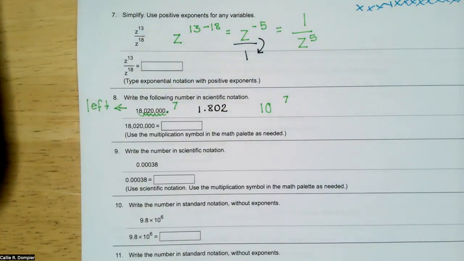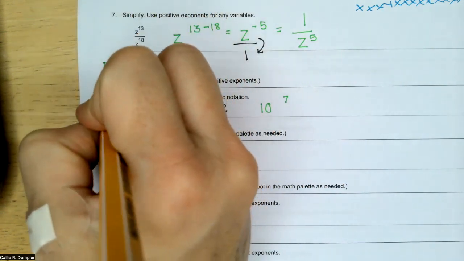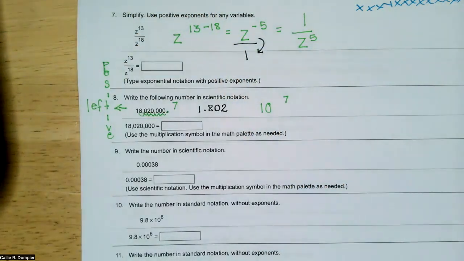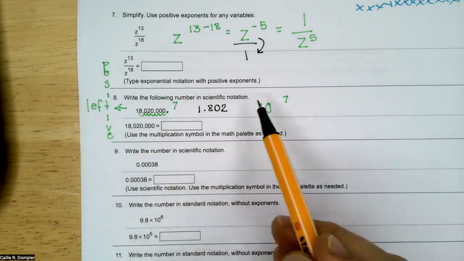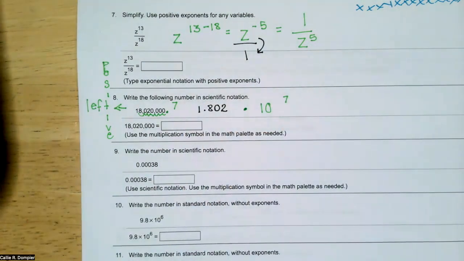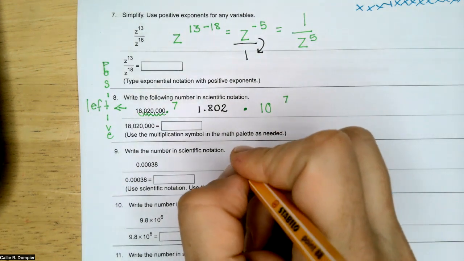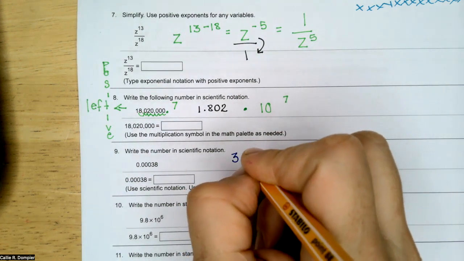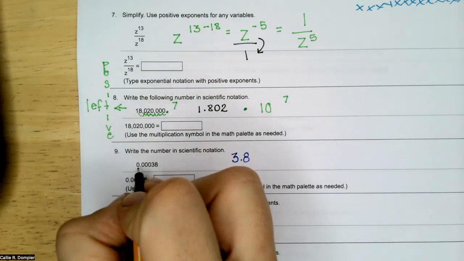Or you can say that left is positive. Okay, if I had to move my decimal point left, that's going to be multiplied by a 10 to a positive exponent. Good. And then here we have the opposite. So we have 0.00038. I know that the number I want is 3.8 because I want one number in front of the decimal point. Okay, so the decimal point's right here.